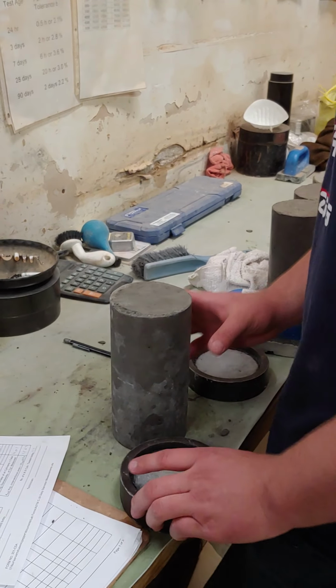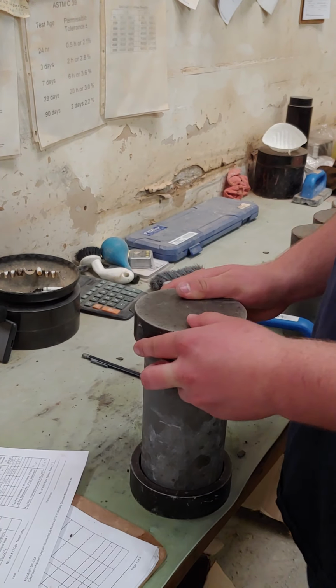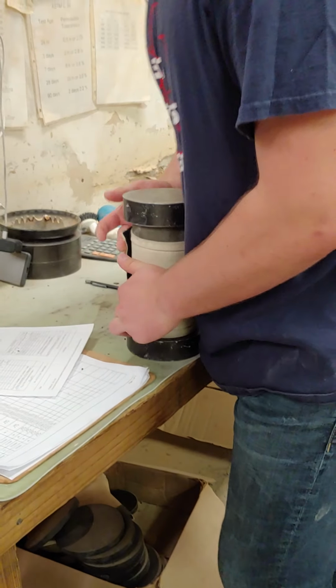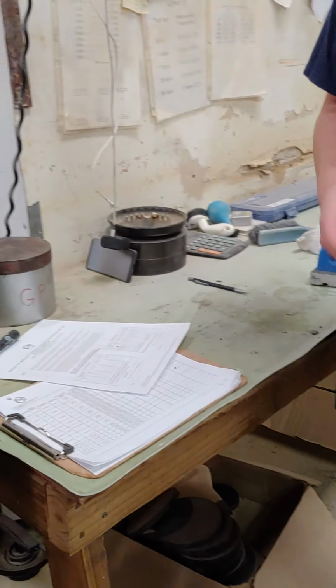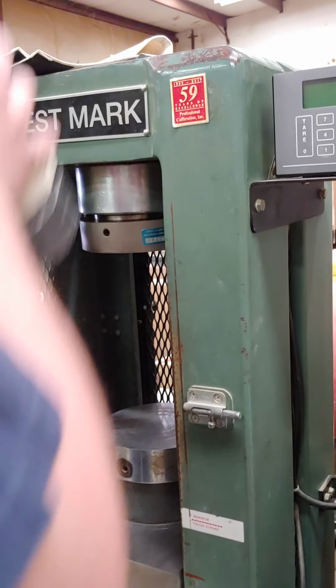Alright, so now we're gonna get it all set in, and we have a little guard, because as it's being broke, sometimes pieces can shoot out. We don't want that. Again, there's no little pieces. That's loose. Oh wait, we gotta set it up. There you go.